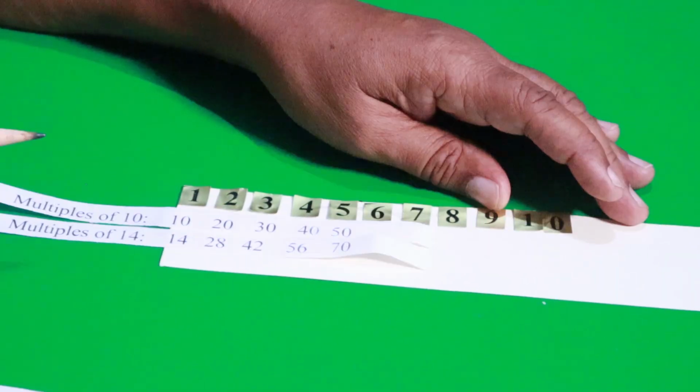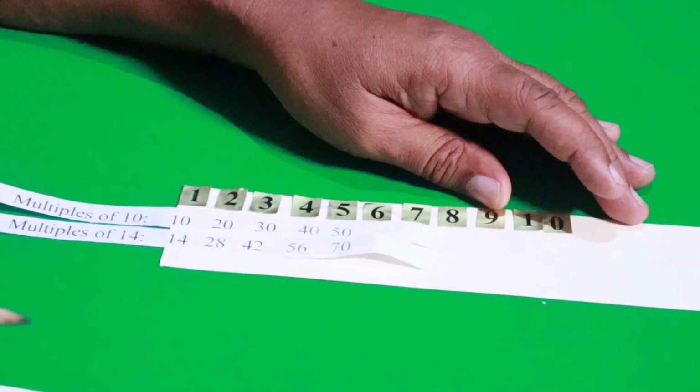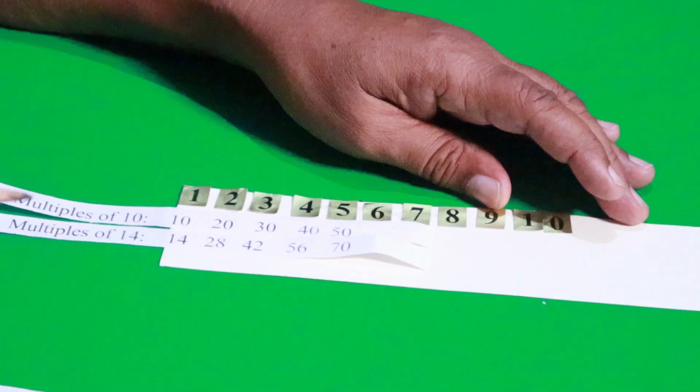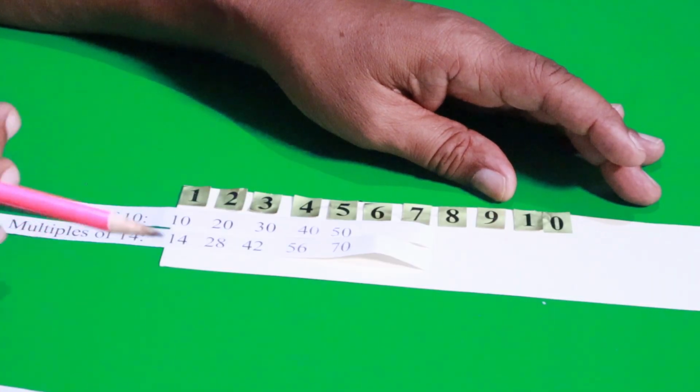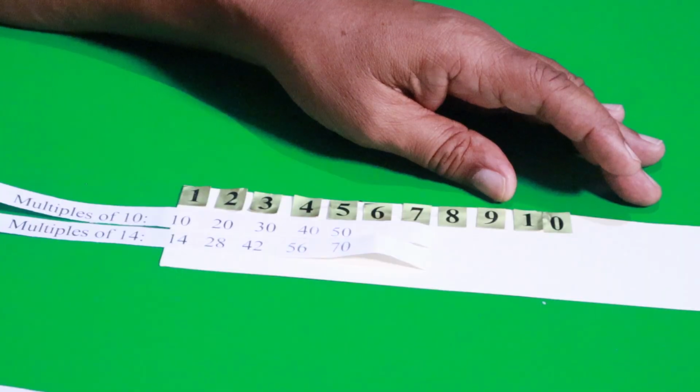All right. So this is an exercise in showing how to find your least common multiple between a sequence of numbers.